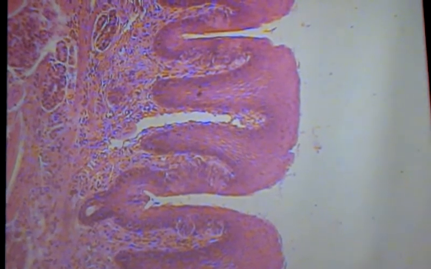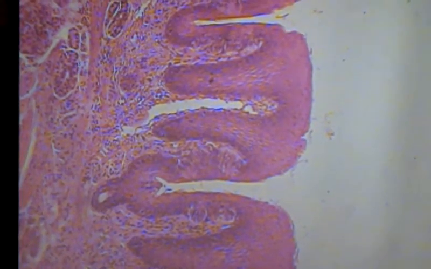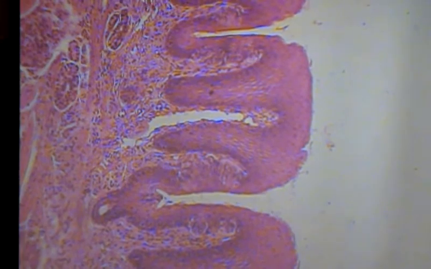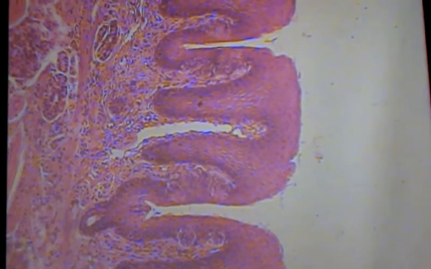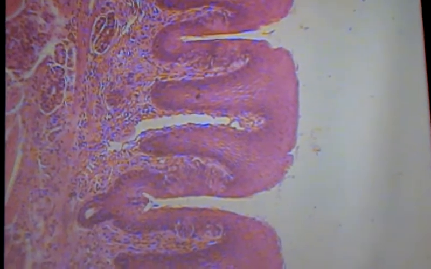We're not going to deal with any of that. All we're going to concern ourselves with is that it's stratified squamous. Don't worry about saying keratinized, non-keratinized, or para-keratinized. We're not interested in that.